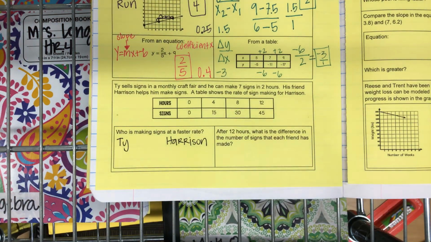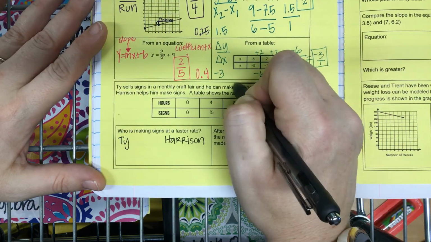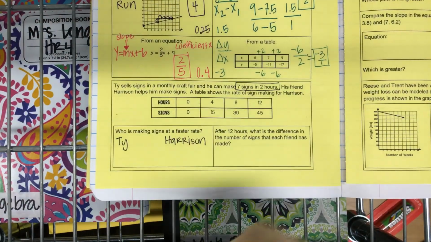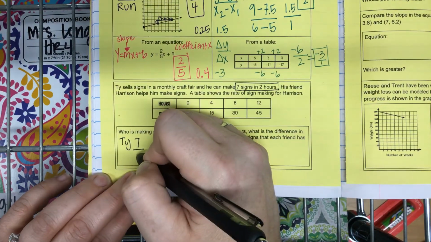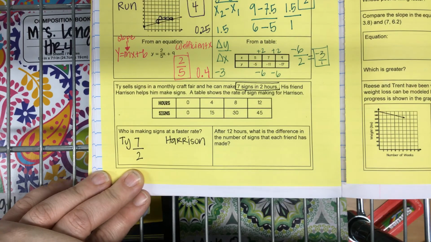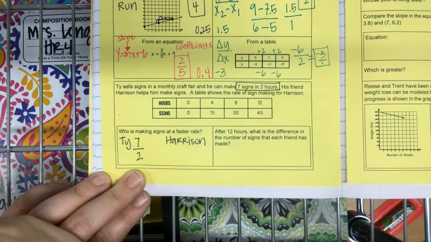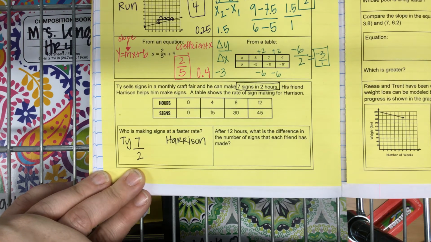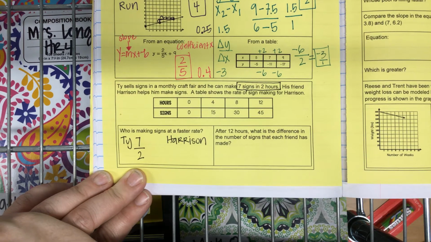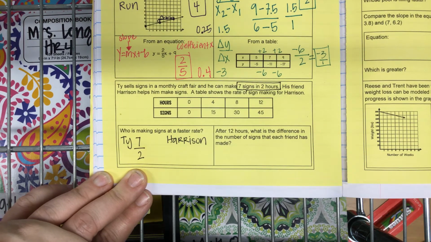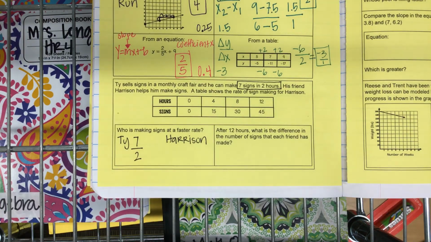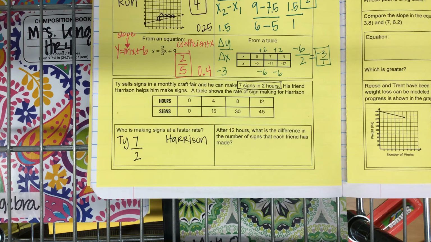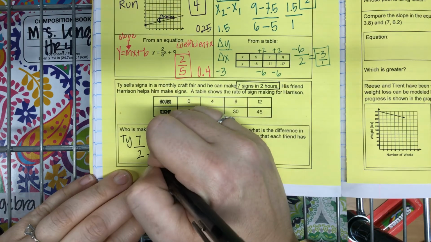What's Ty's rate? 7 signs every 2 hours. That's what it tells us. So Ty's slope is 7/2, yes? 7 signs in 2 hours. Oh, but I have to compare them, right? And when I compare them, is it easier to compare fractions or easier to compare decimals? So can you change 7/2 to a decimal? 7 divided by 2 is 3.5.